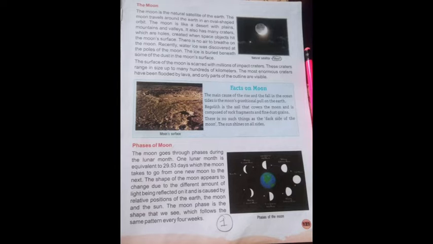The surface of the moon is scarred with millions of impact craters. These craters range in size up to many hundreds of kilometers. The most enormous craters have been flooded by lava and only parts of the outline are visible.